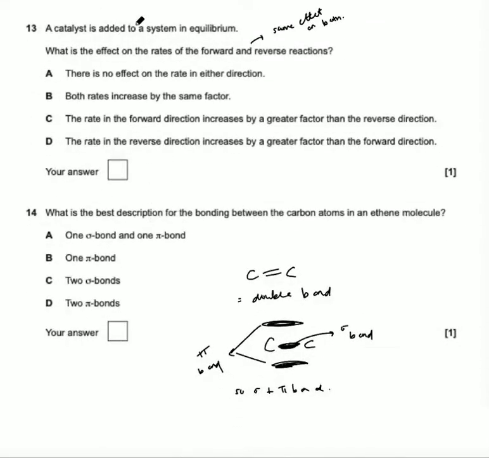A catalyst is added to a system in equilibrium. What is the effect on the rates of the forward and reverse reactions? Okay, so when a catalyst is added, it will have the same effect on the forward and the reverse reactions. So that's what we're looking for. There is no effect on the rate in either direction. Yes, there is an effect because a catalyst will speed up the reaction without getting reacted. Both rates increase by the same factor. Yes, that's true.